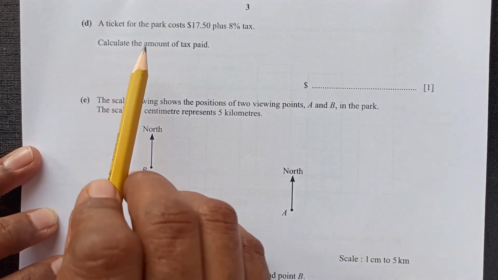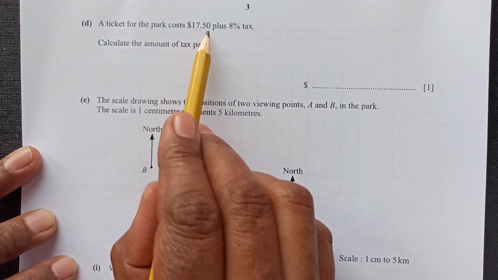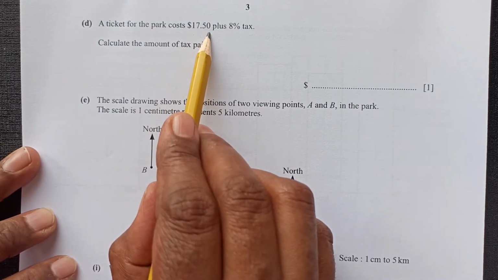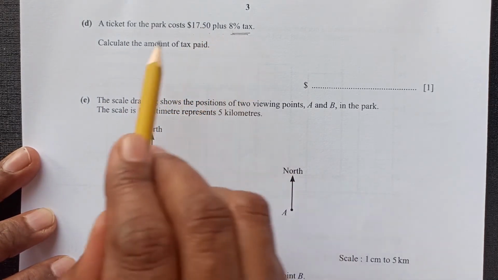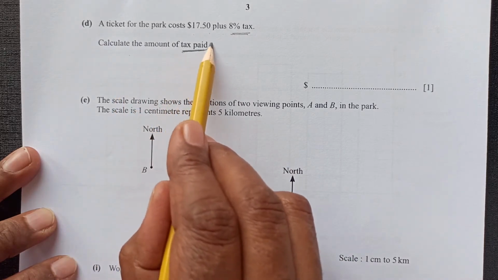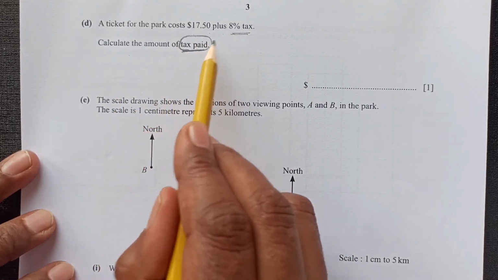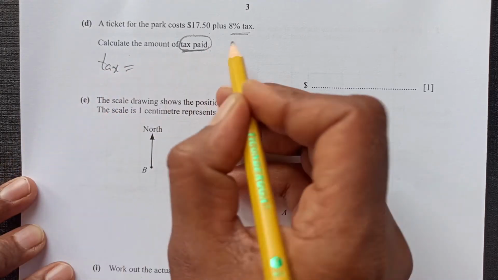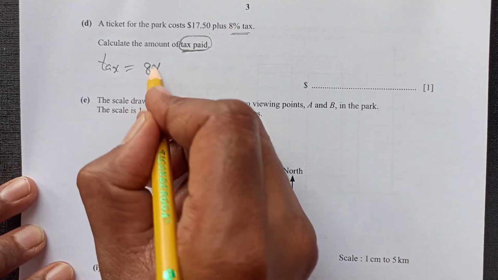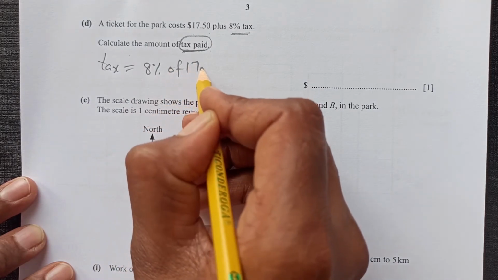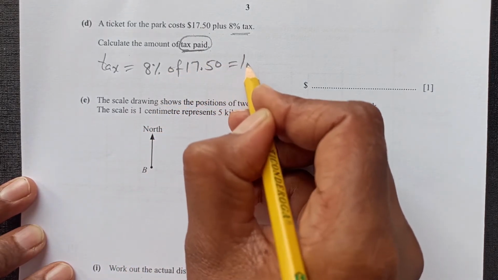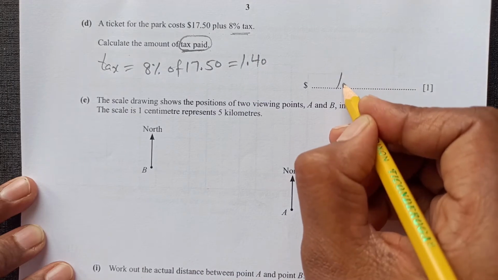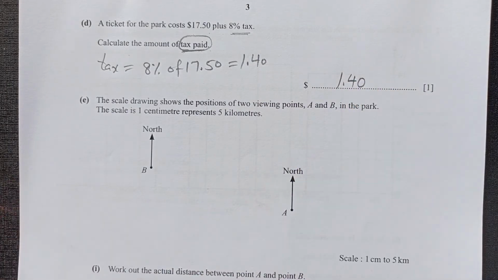A ticket for the park costs $17.50 plus 8% tax. Calculate the amount of tax paid. So be careful, he just asks us tax paid. Tax is 8%, so 8% of 17.50. When you calculate, it comes out to be $1.40. Question is very simple, just for 1 mark.